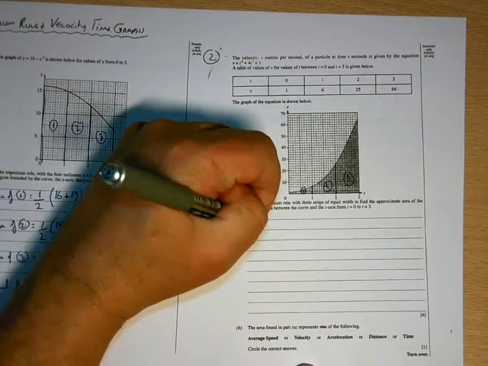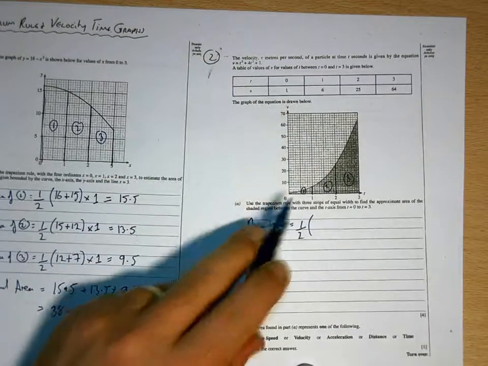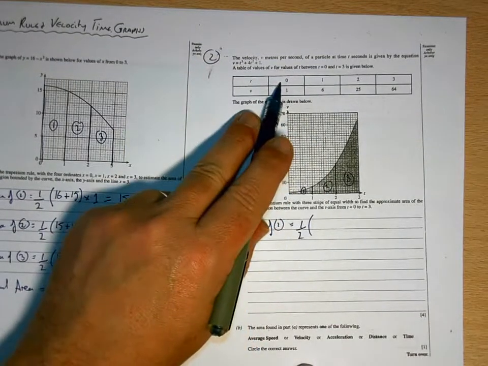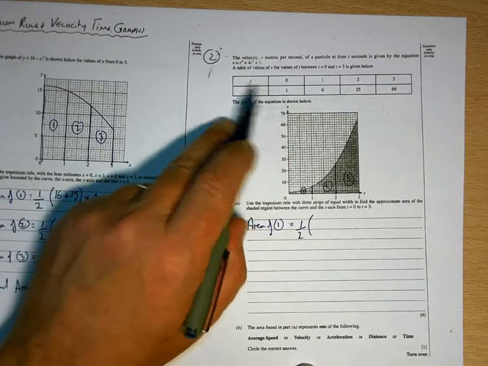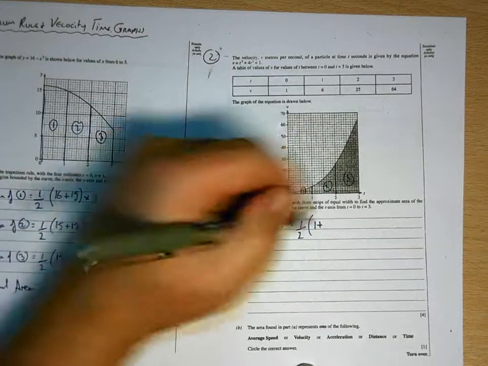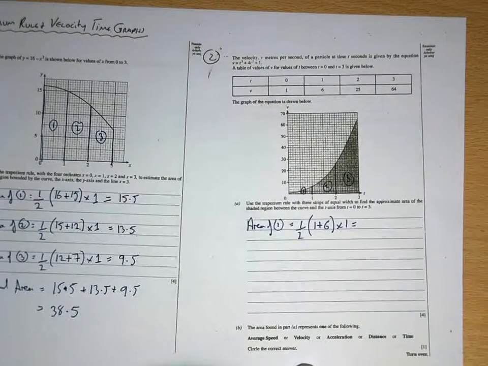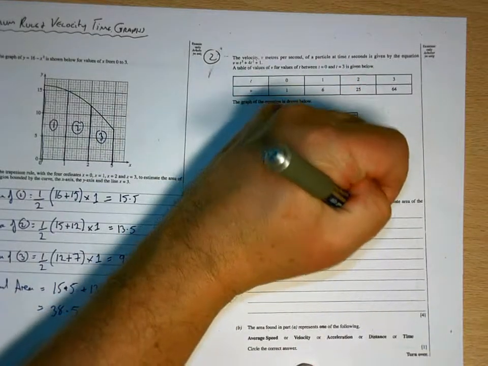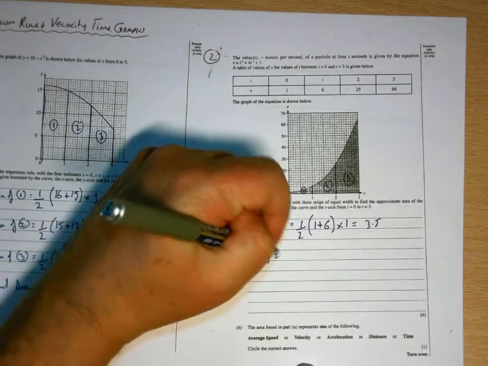To find the approximate area, so area of 1 will be a half, and then it's going from, you don't need to read it off the graph because they're giving the tables up here. When t is 0, v is 1. When t is 1, 6. So it's going to be half of 7, 3.5.